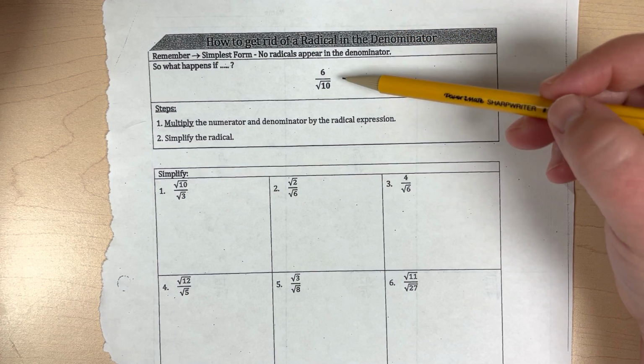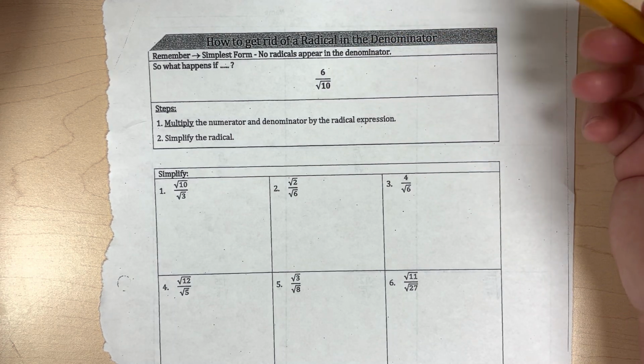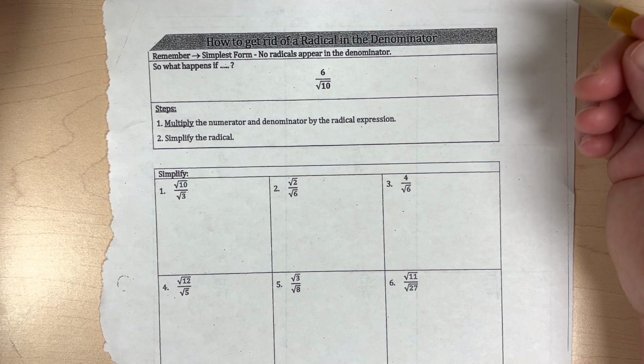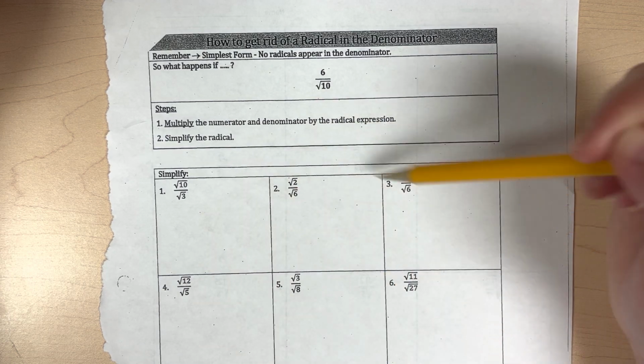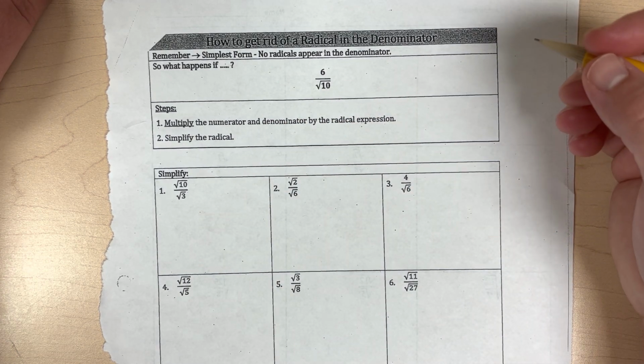Because remember from the last video, I said you're not allowed to have a radical in the bottom of your fraction, so we need to fix that. Sometimes it doesn't just go away like it did when we were doing the division problems earlier, so you have to actually do something different, and that's what we will do in this video. I would still start by looking to see if you have any perfect squares and taking care of those first.